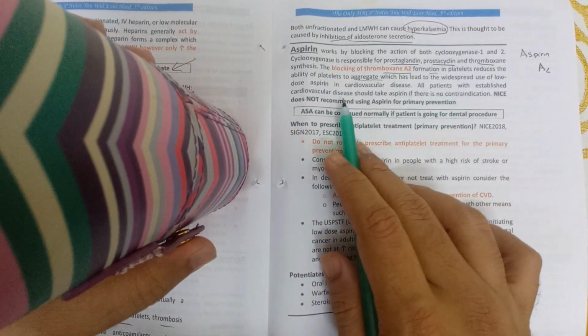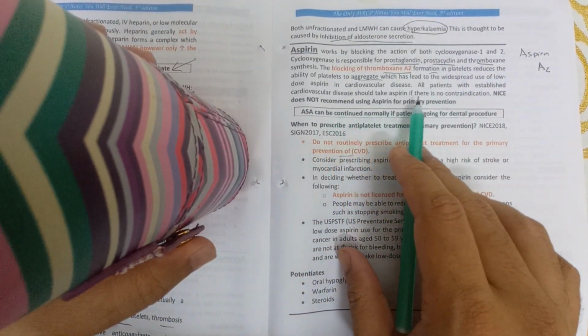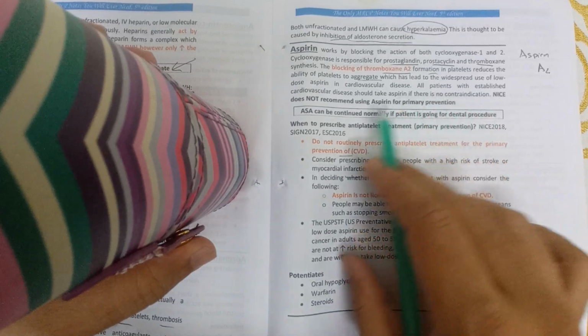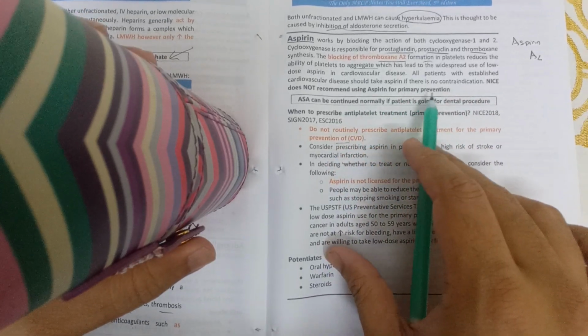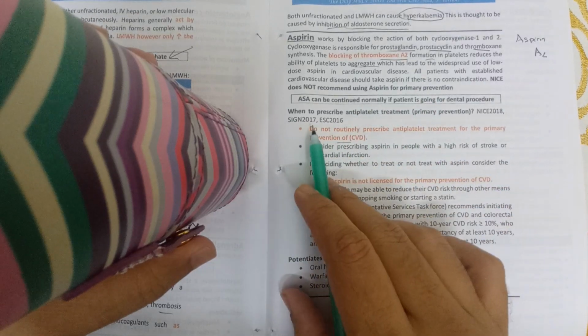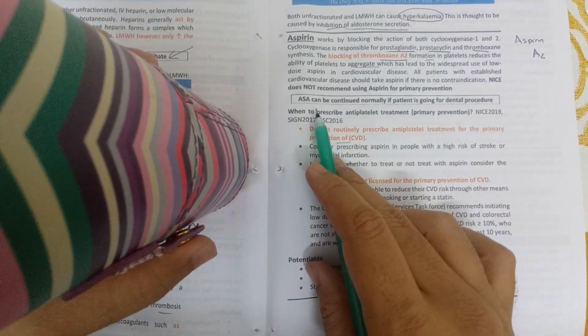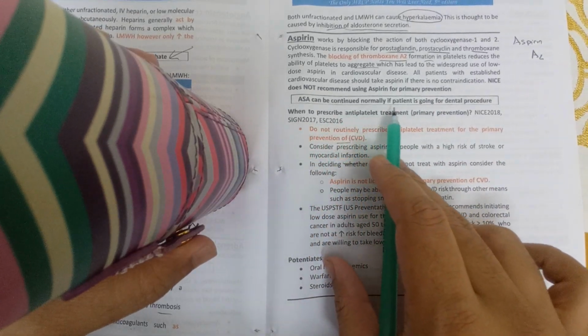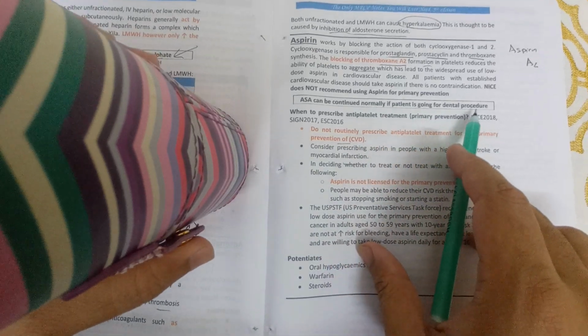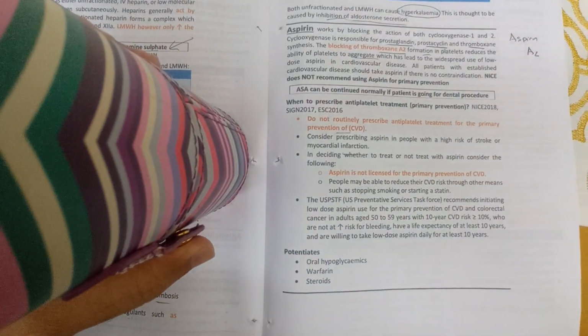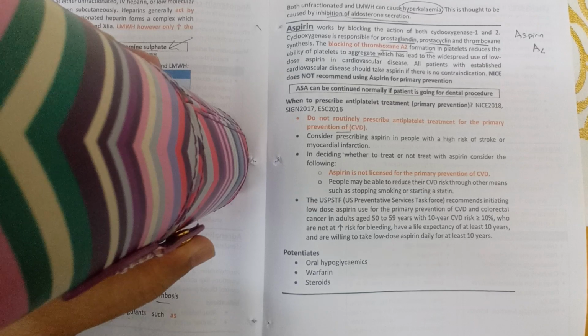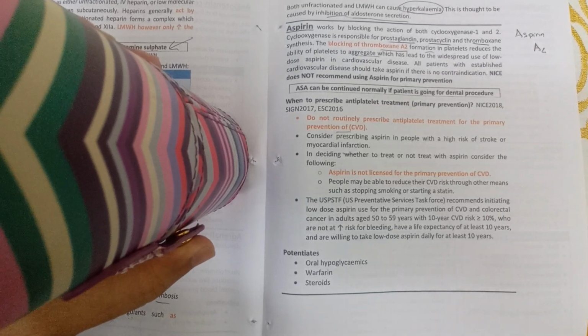All patients with established cardiovascular disease should take aspirin if there is no contraindication. NICE does not recommend using aspirin for primary prevention. Aspirin can be continued normally if the patient is going for a dental procedure. When to prescribe antiplatelet treatment for primary prevention: do not routinely prescribe antiplatelet treatment for the primary prevention of CVD.